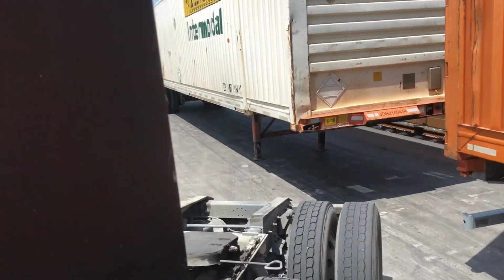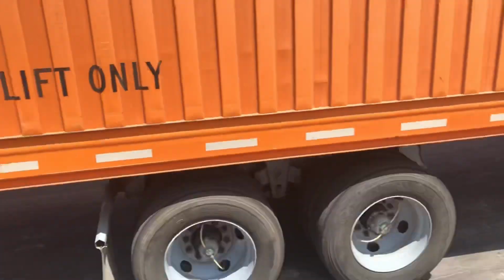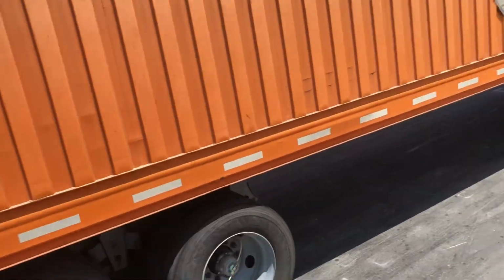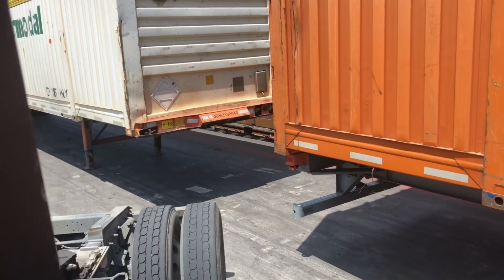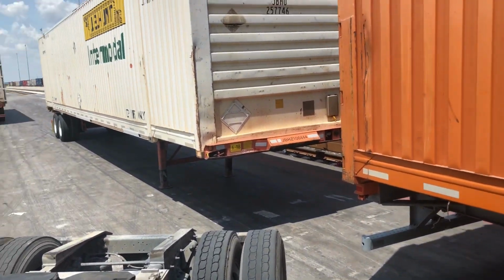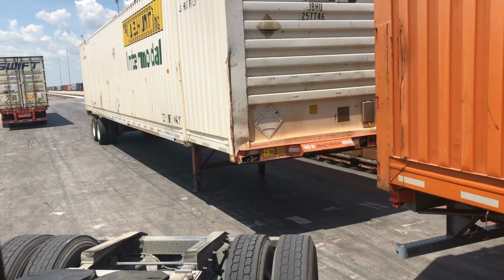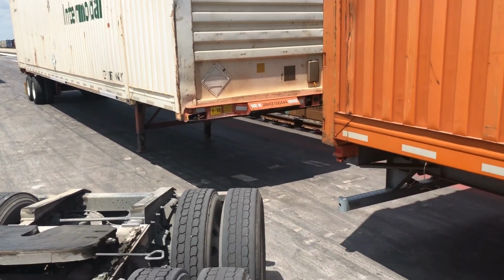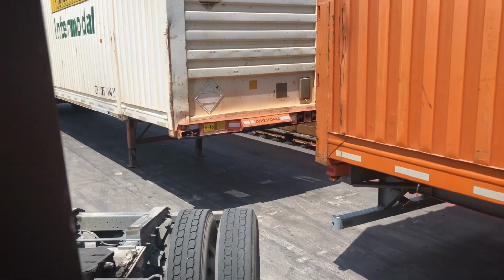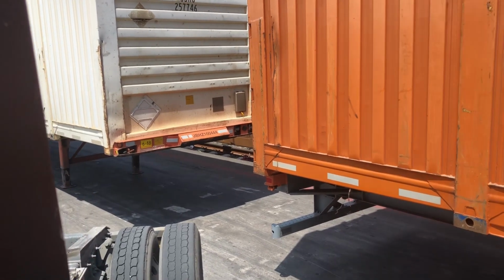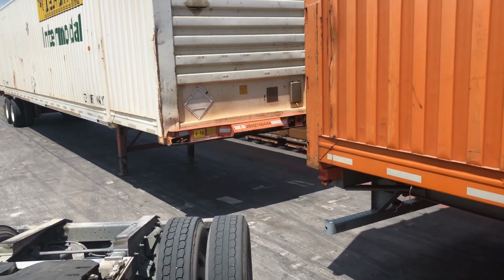So all I've done is move that trailer out of the way and this trailer out of the way, and then I'm gonna try and squeeze in there. But before I do that, I need to make sure all the pins are locked, since I'm going in on an angle, I don't want it tilting or making any movements that are not called for.